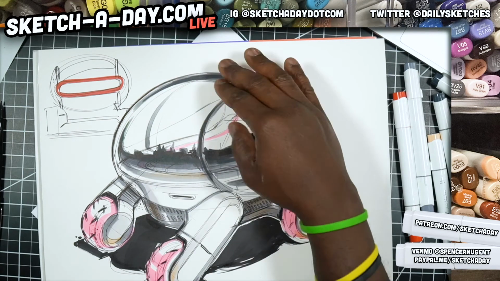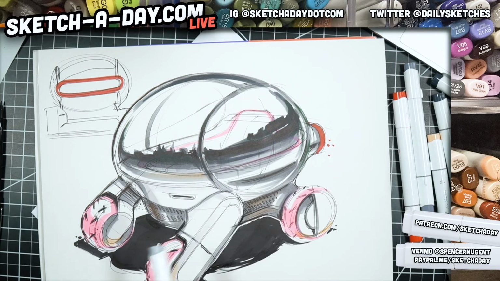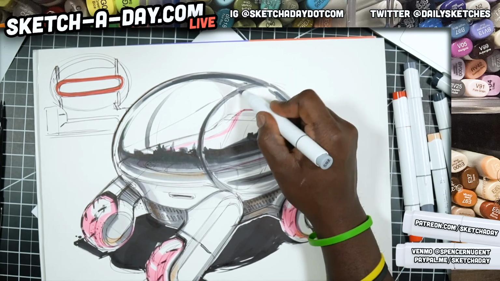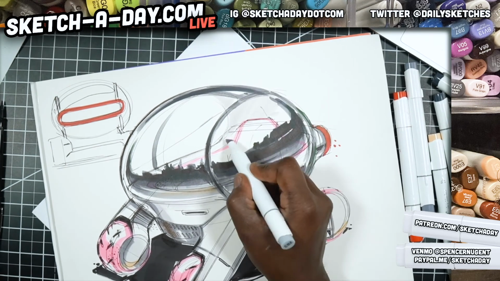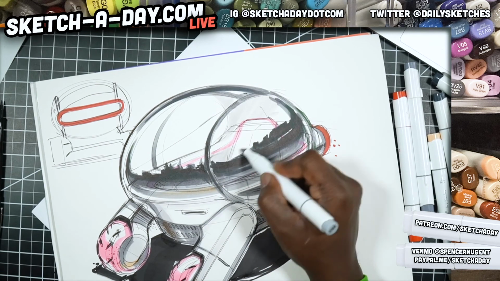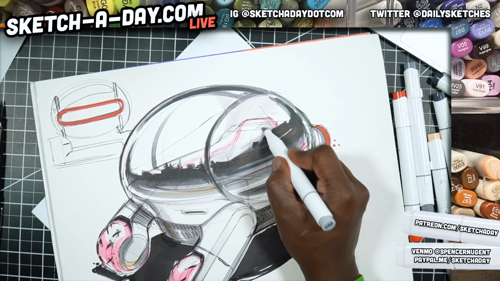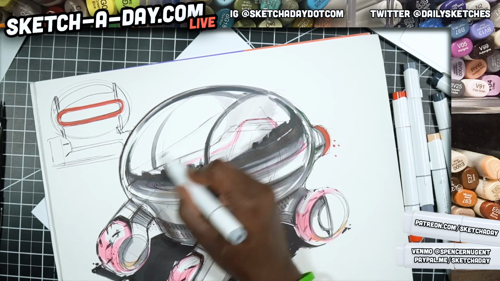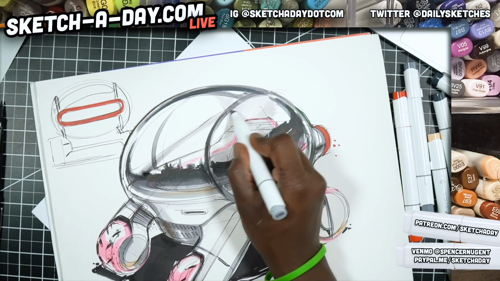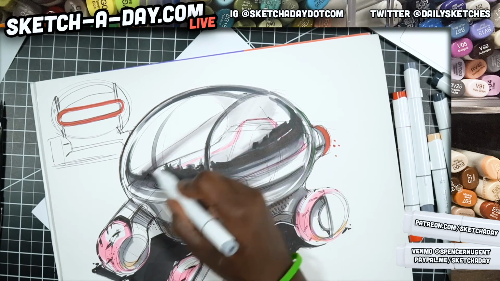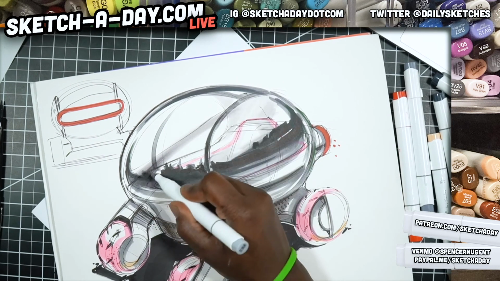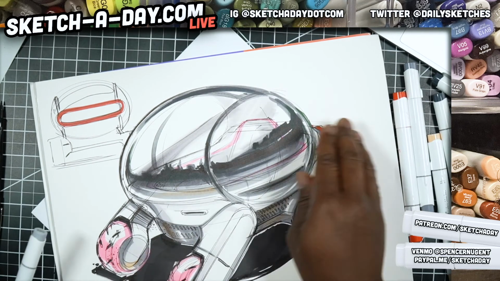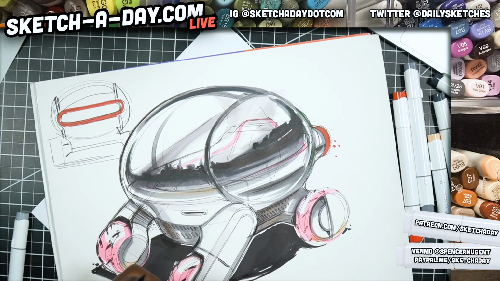Alright, so I gotta get the inside of this now. Like I said, that was the highlight section, and I'll just do a light gray here. Just shade this in. Alright, remember this is our highlight right here. So right next to that, I'm just gonna scrub and get maybe another reflection going.